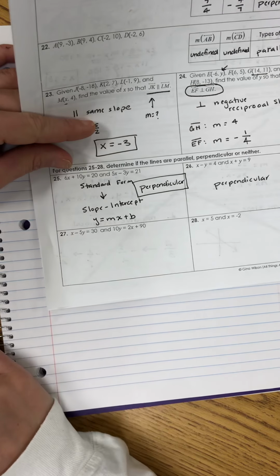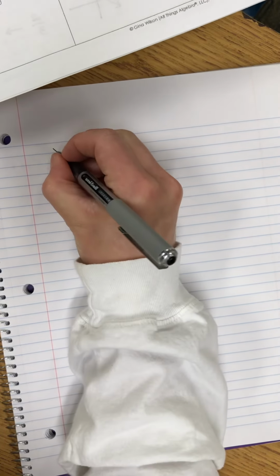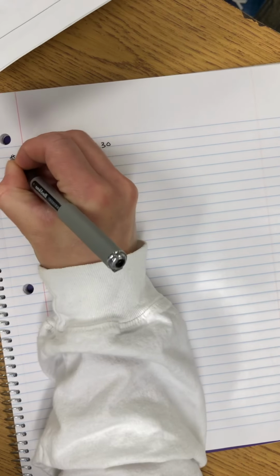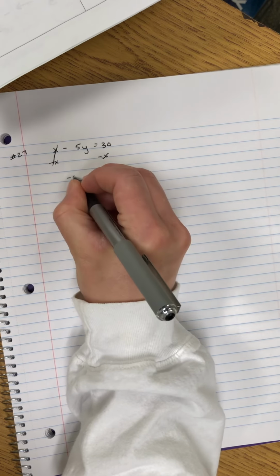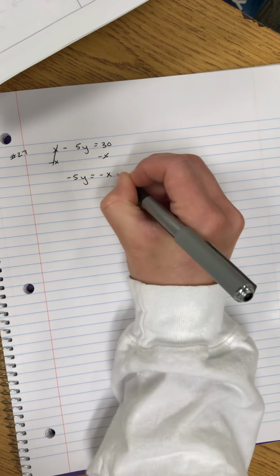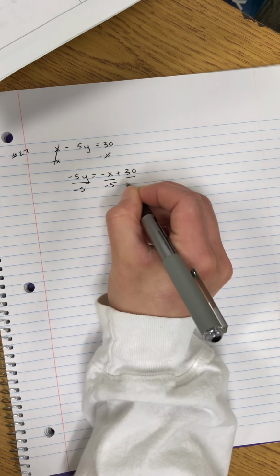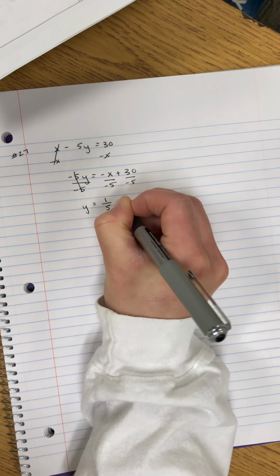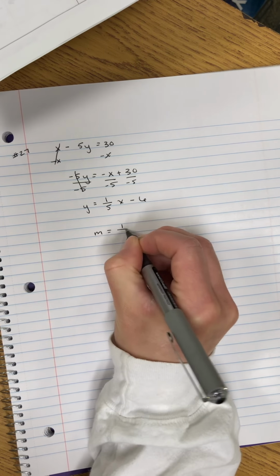So let's look at the first one, x minus 5y equals 30 first. We're going to take that and convert it into slope-intercept. So x minus 5y equals 30. This is number 27. Subtract x from both sides. Negative 5y equals negative x plus 30. Divide everything by negative 5. y equals 1/5 x minus 6. So our slope will be 1/5.